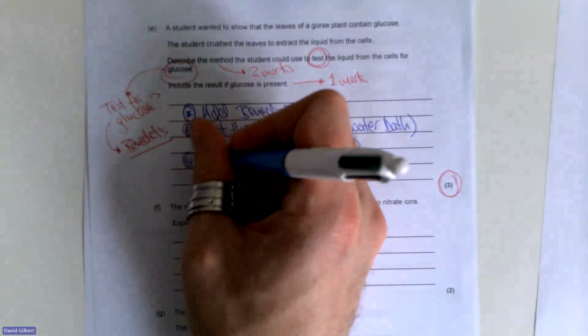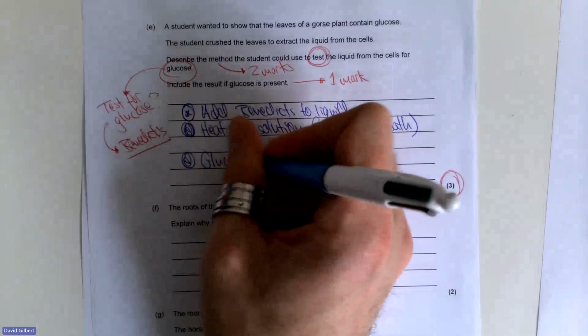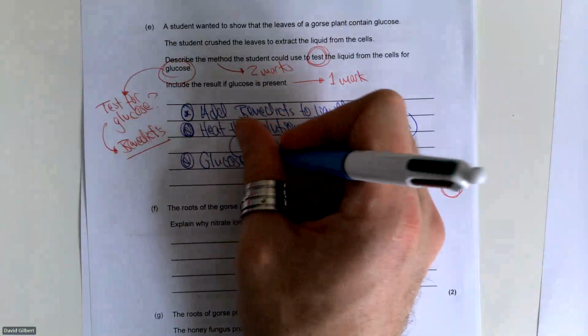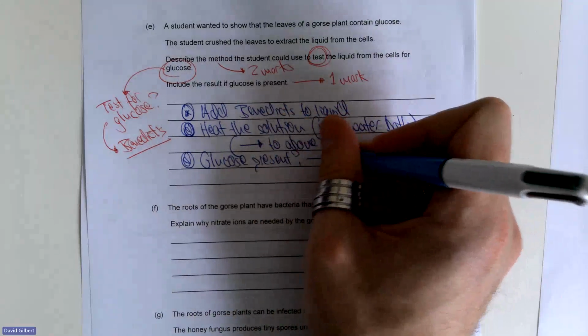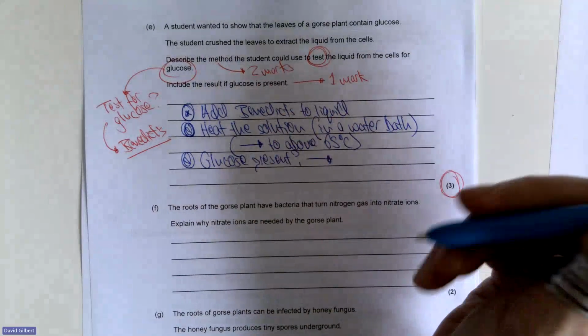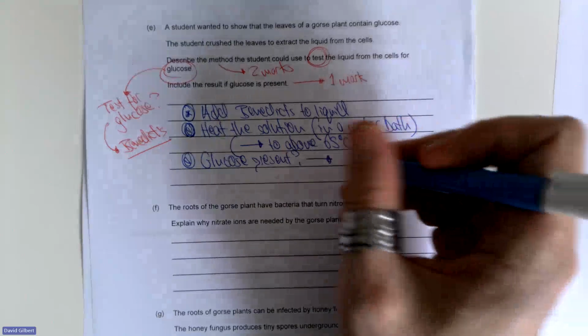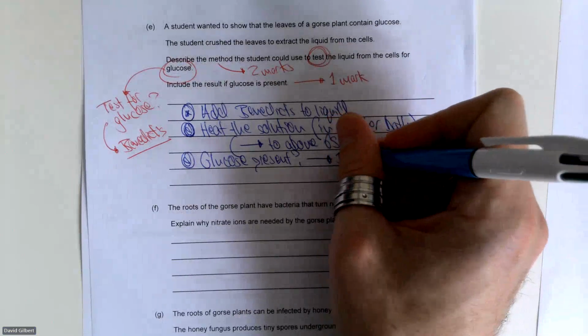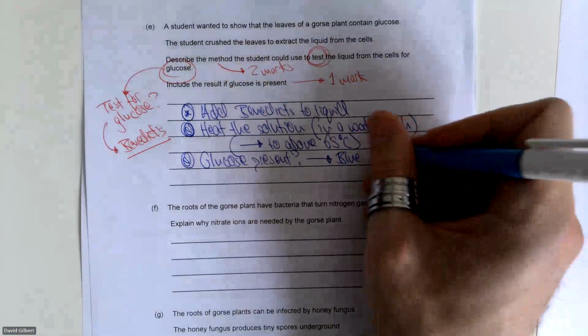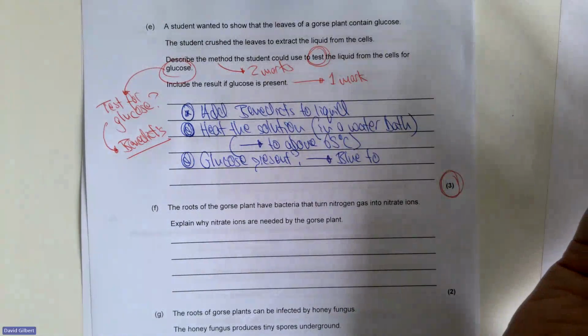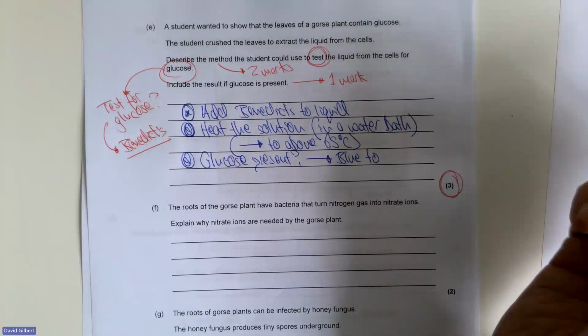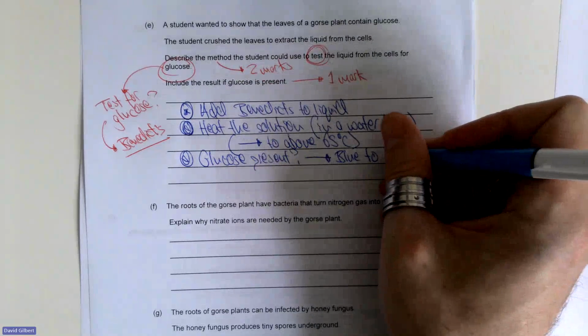Now, if glucose is present, what's the colour change? Firstly, what colour is Benedict's to begin with? Well, Benedict's to begin with is blue. Now, when it changes to that glucose is present, there's a couple of different colours we could possibly include here.